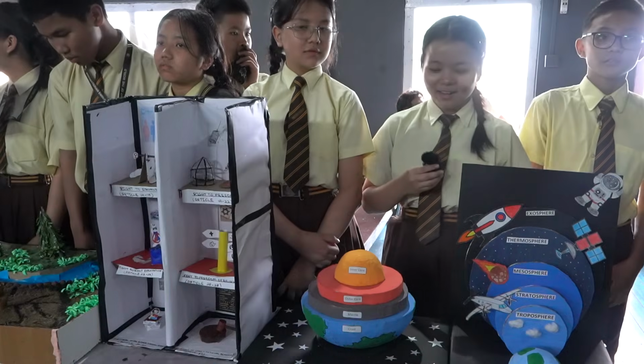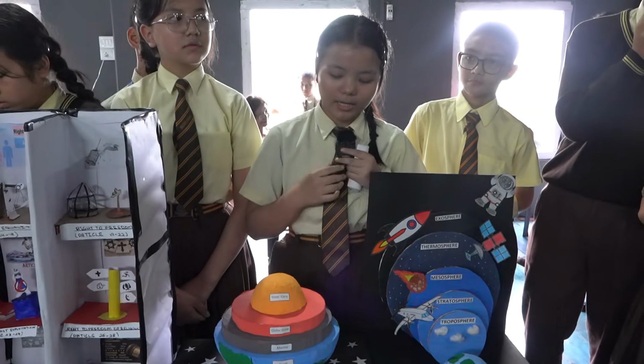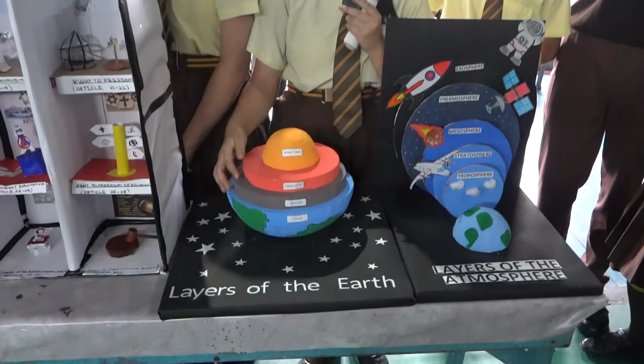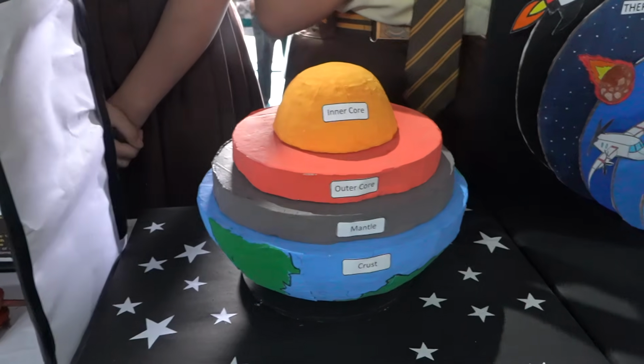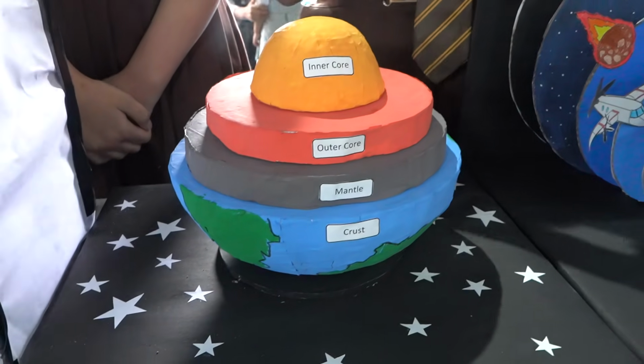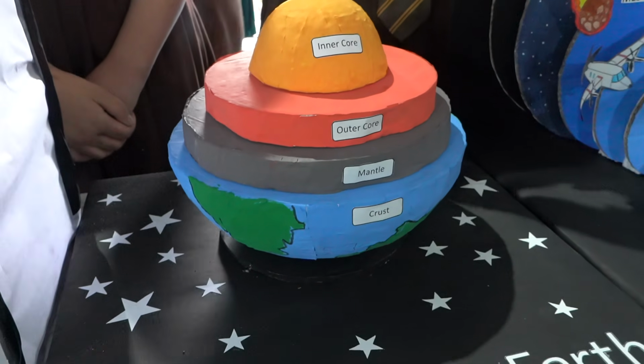Thank you. These are the layers of the Earth. The Earth is divided into 3 layers: crust, mantle, and core. The uppermost is the crust, the middle is the mantle, and the lowermost is the core.